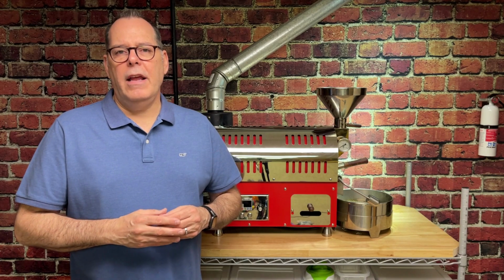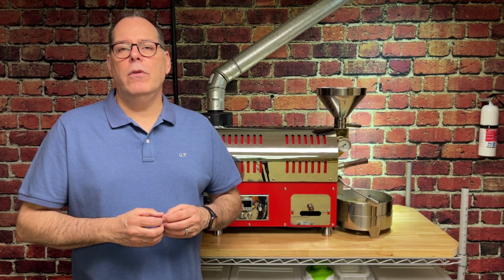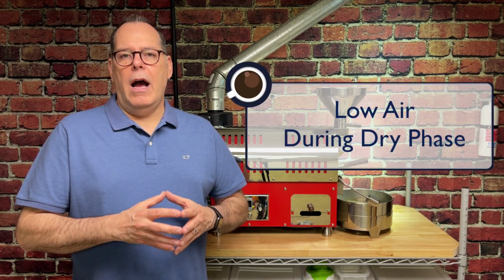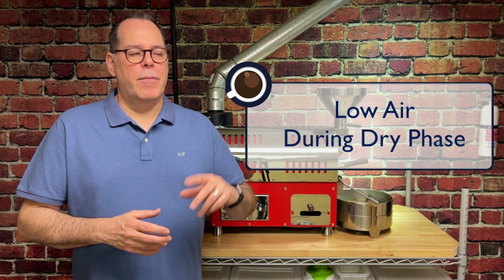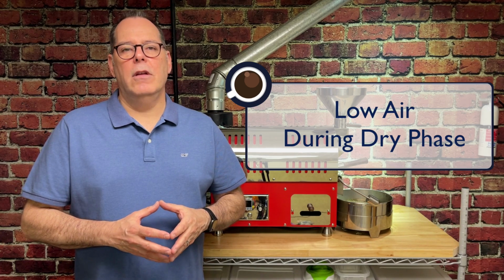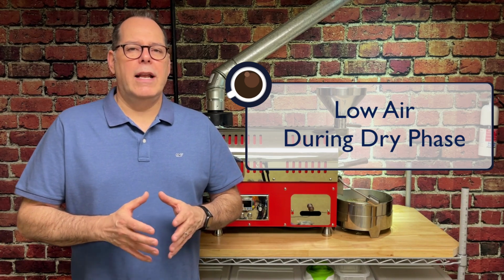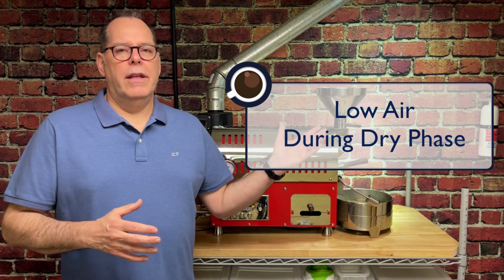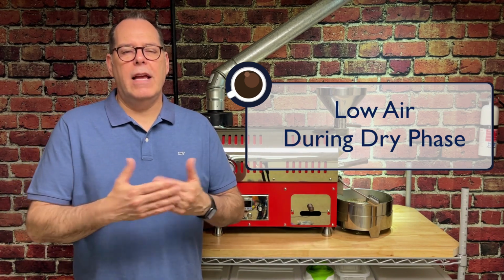The second is during this dry phase. I will use a low setting on my airflow during the dry process. So from the time I charge the beans until dry end, I have a low setting because I do want to allow this conductive heat transfer to take place.